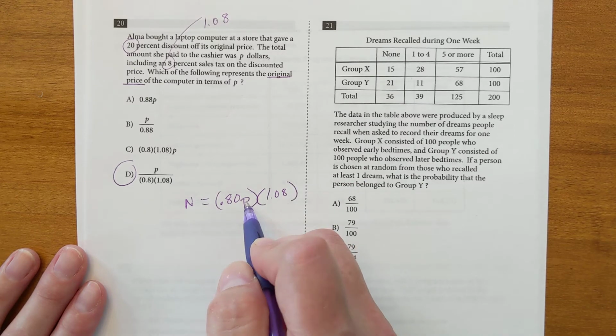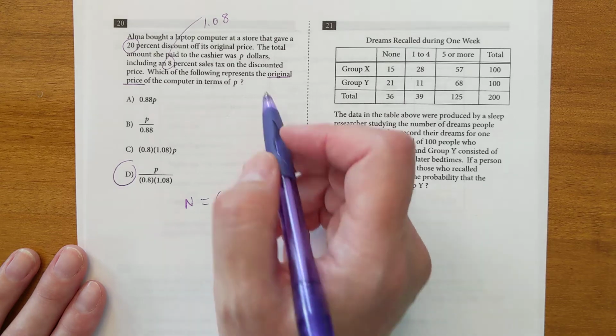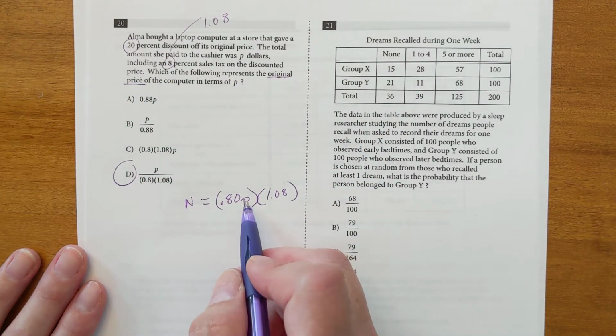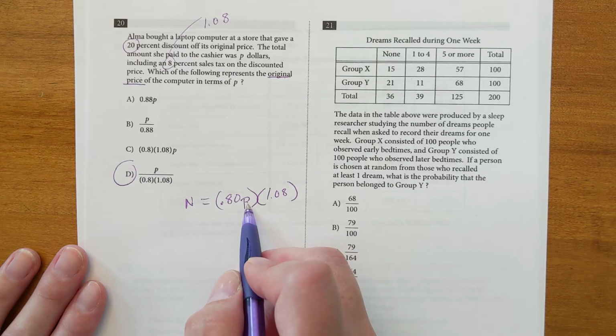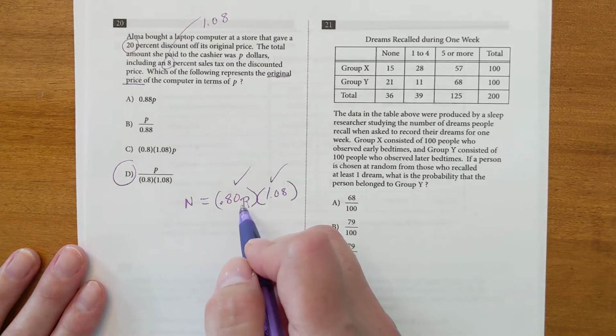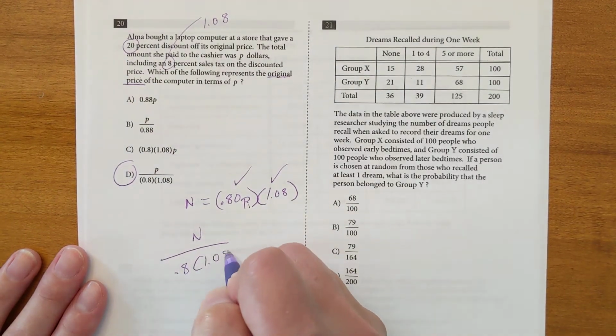So they wanted you to solve for the original price. Which of the following represents the original price? All right, so the original price, I shouldn't have used P there. That's the original price is what I used for. But the original price, you're going to have to divide then to get that P by itself. So it'd be N divided by 0.8 times 1.08.